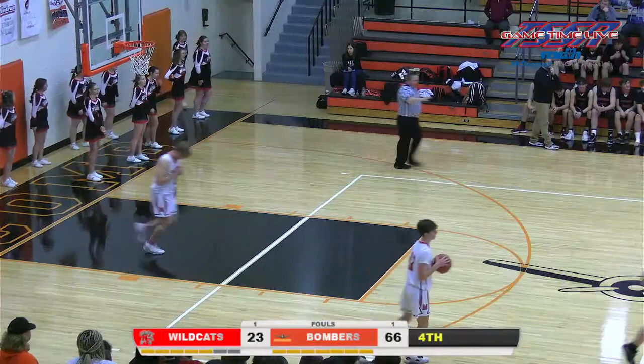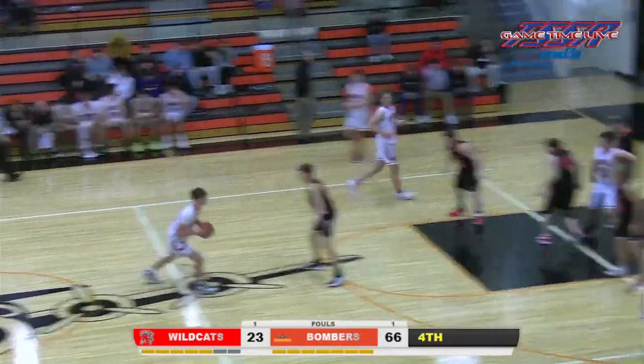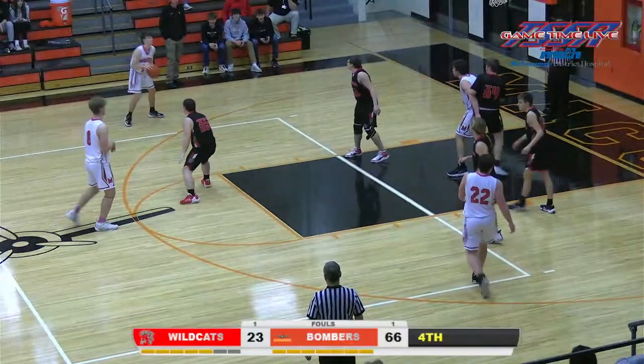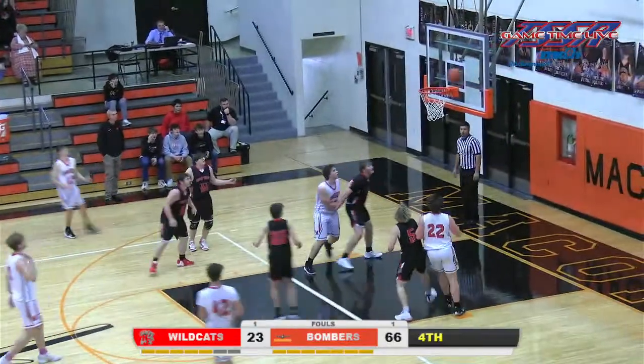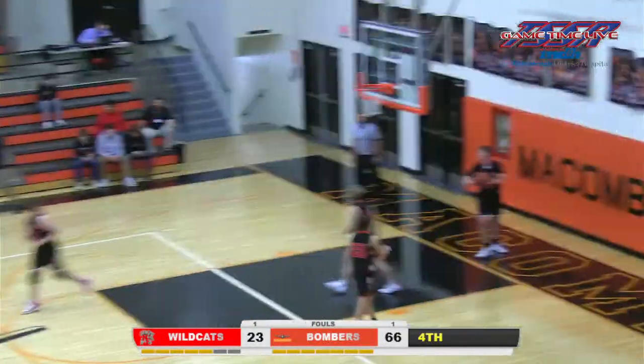Mason Pearl banks in a corner three. Don't see that too often. Definitely a difficult angle to do that. That's almost more impressive than just making a swish. Banking that in. And another offensive rebound put back for Kendrick.